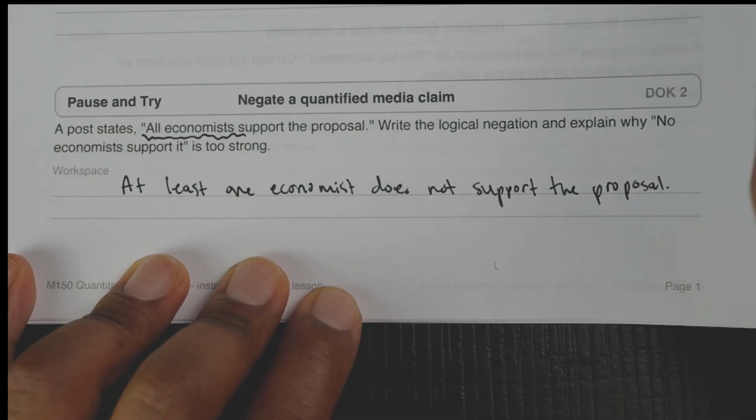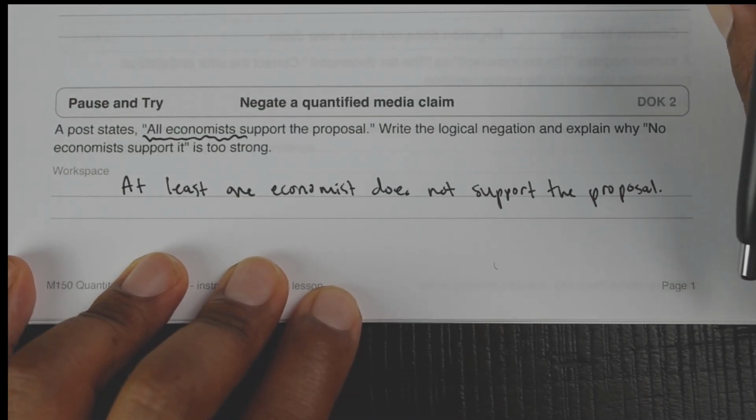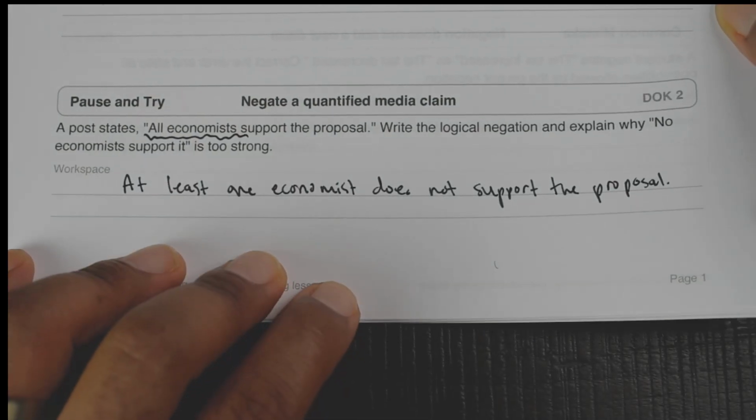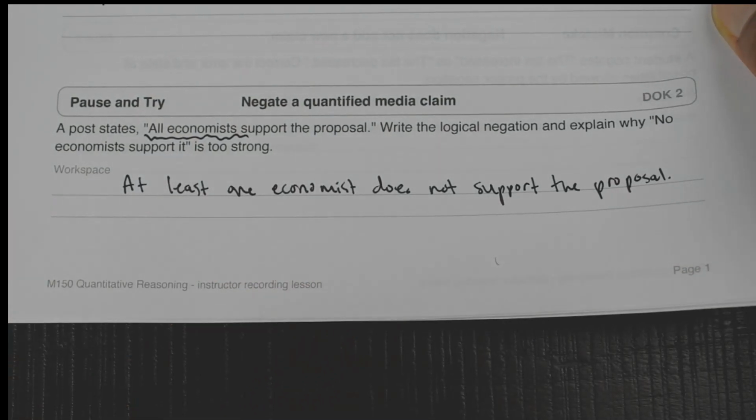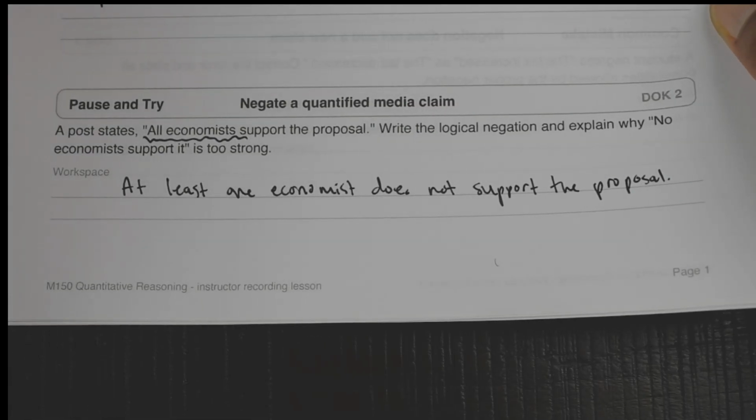This is why I always say that anyone who studies logic literally becomes an attorney overnight. Okay? Because that is why precise logical language matters. All right, let's continue.